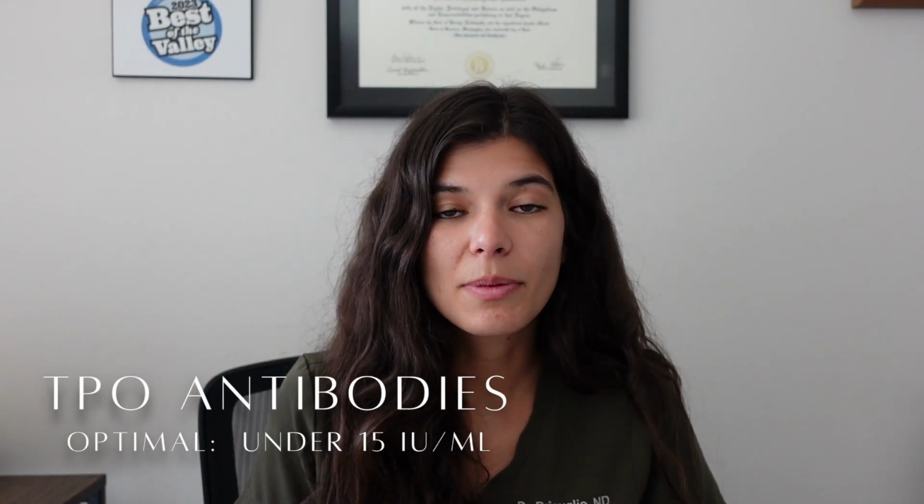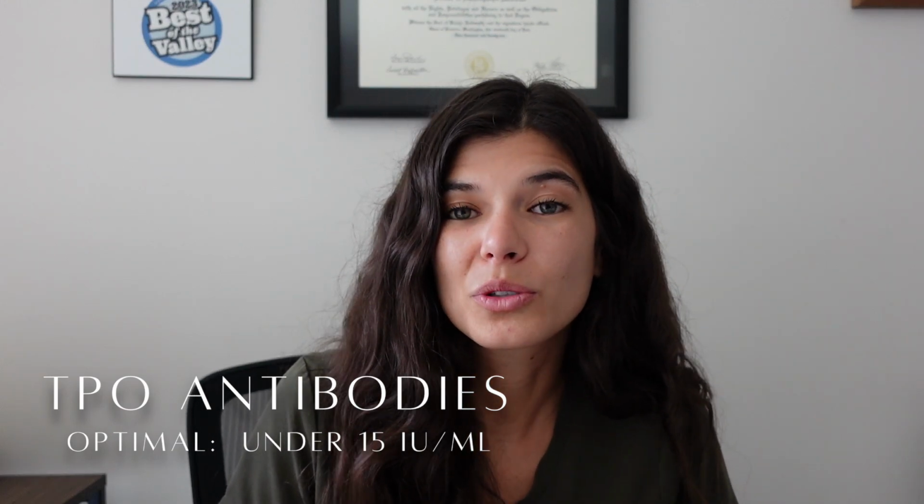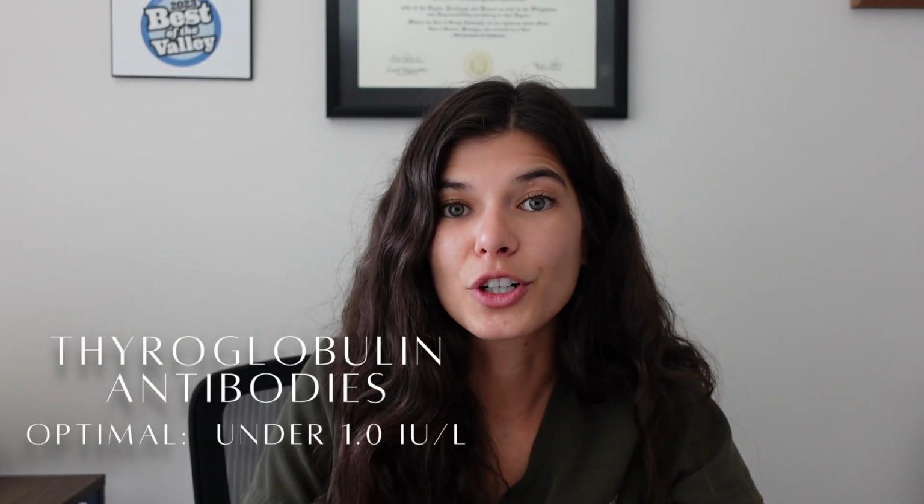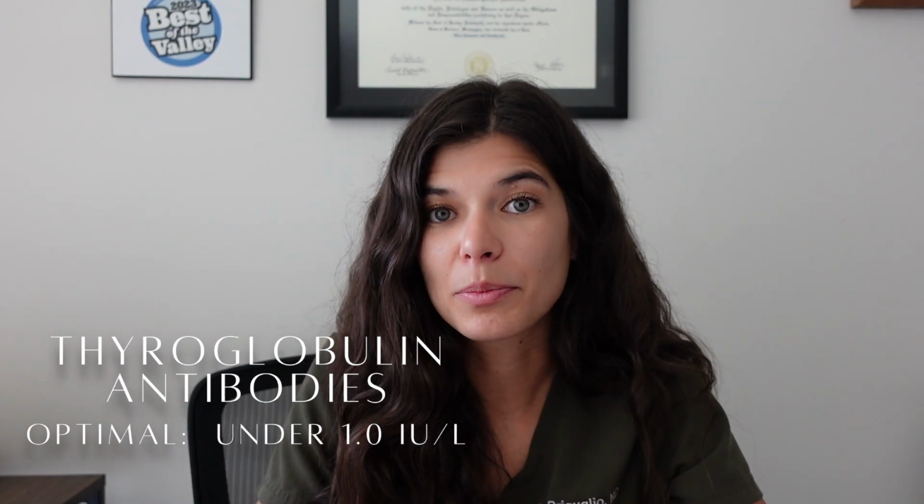Thyroid antibodies, I used to say anything under 30 for TPO antibodies. Now I'm actually even going more towards under 15. I really want to make sure that those aren't an issue if pregnancy does occur, because a lot of my patients have worked really hard to get pregnant and we just don't want that to cause a loss. Thyroglobulin antibodies, we want under 1. And sometimes again, that can be a pretty big range. So the goal is to make sure we're all within those optimal ranges. That is going to be very beneficial for you in working towards your fertility goals. So ultimately, those are those optimal values.